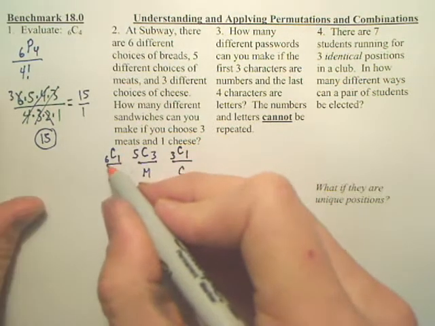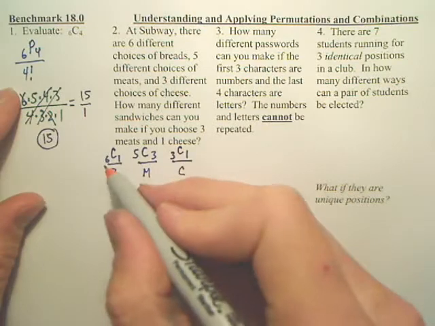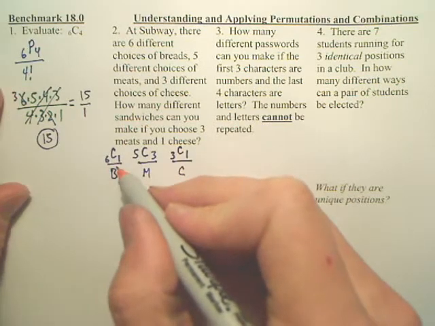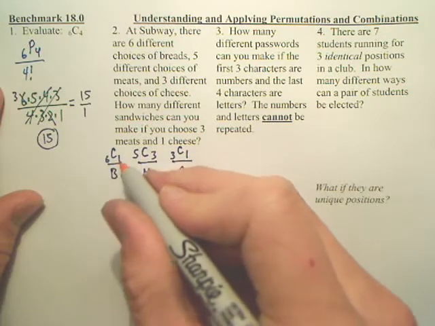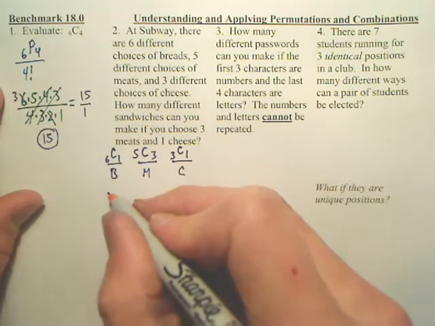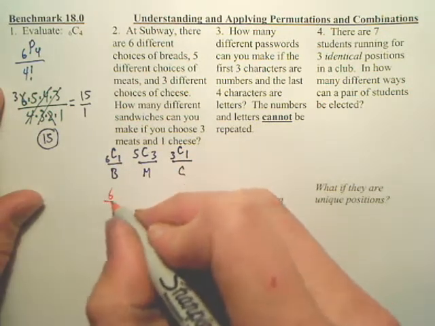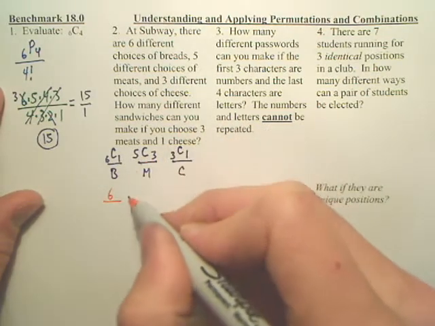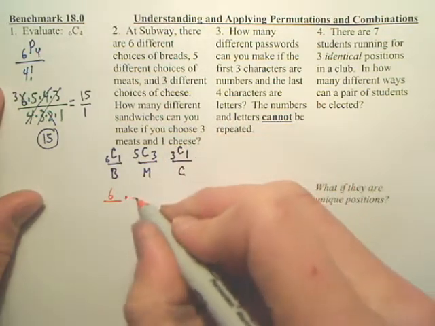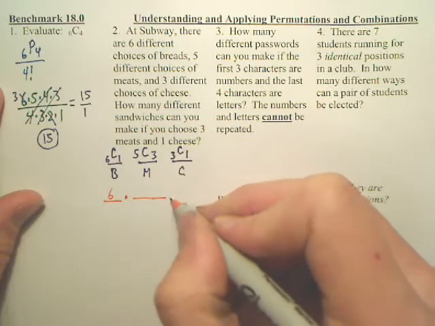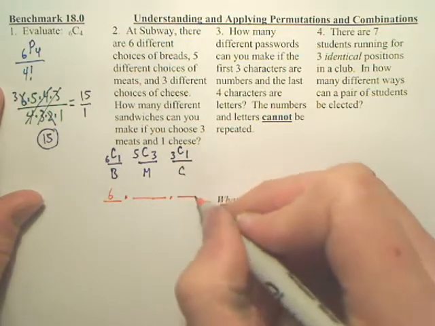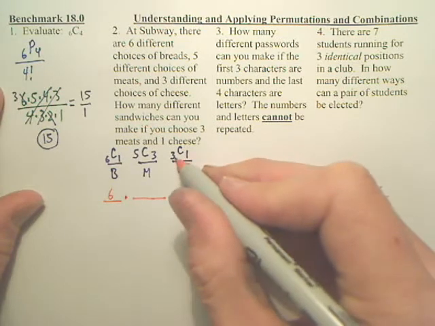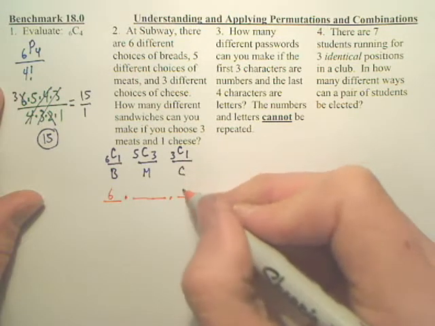Okay, 6C1. If you have 6 and you want 1 of them, how many ways can you choose 1 from 6? Hopefully you understand whenever you do 6C1, I could do the whole formula, but hopefully you just learn that's 6. Now this one we're going to do some calculations. But the last one, if you have 3 to choose from and you want 1, how many ways do you do that? Isn't there 3 ways?